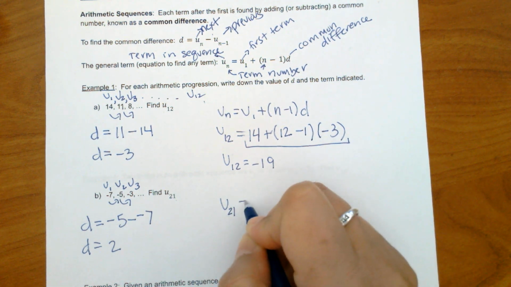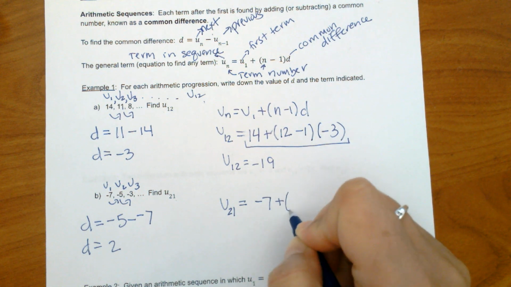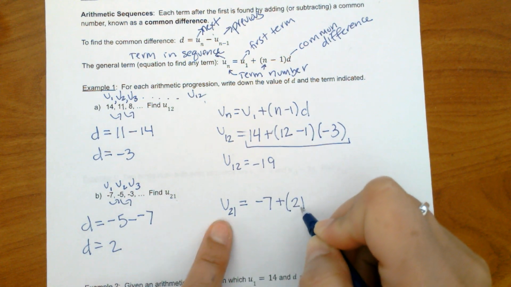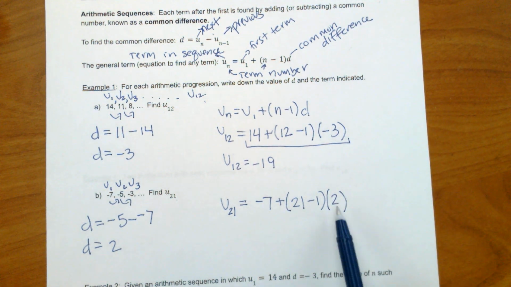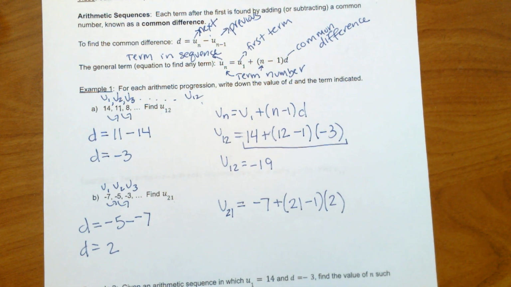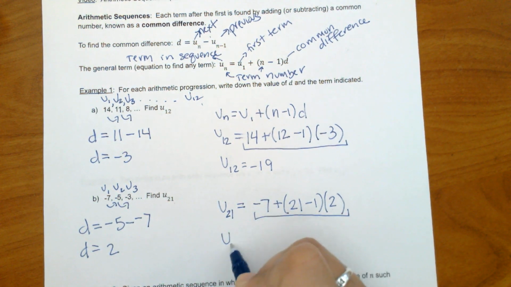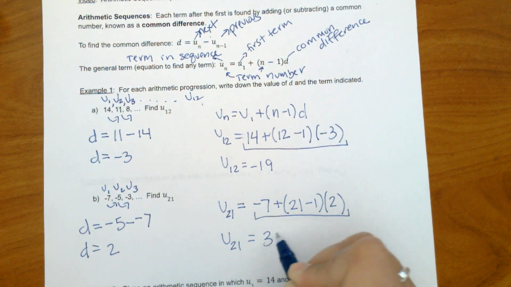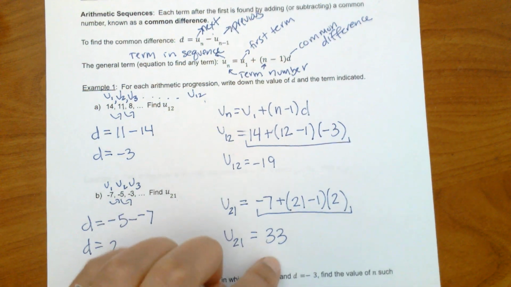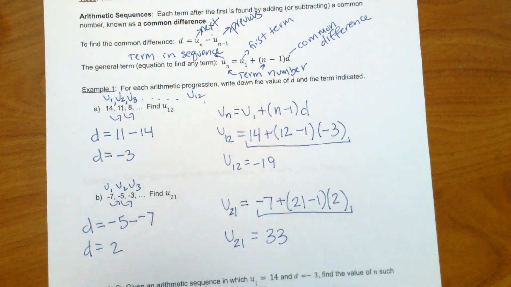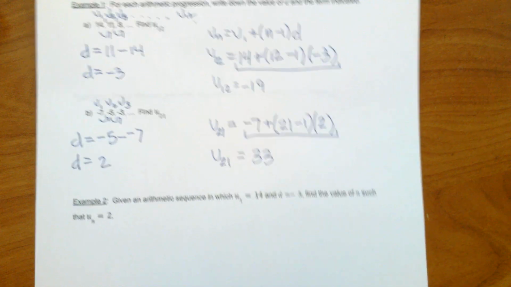So we want to find the 21st term. Our U sub 1 is negative 7 plus n is 21. Again, these should match up. Minus 1 times 2. I still kept it in parentheses to let you know I'm multiplying. Once you do this whole side in the calculator, we're going to get the 21st term as 33. So if you kept adding 2 every time, term 21 is going to be 33. Okay. Let's move on. Example 2.